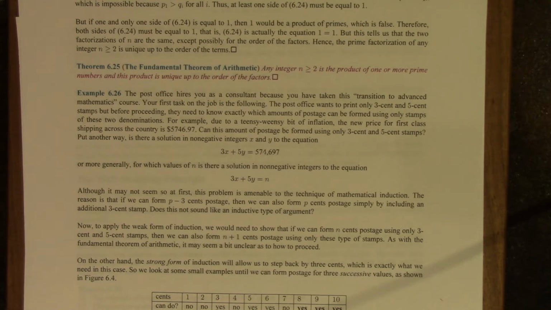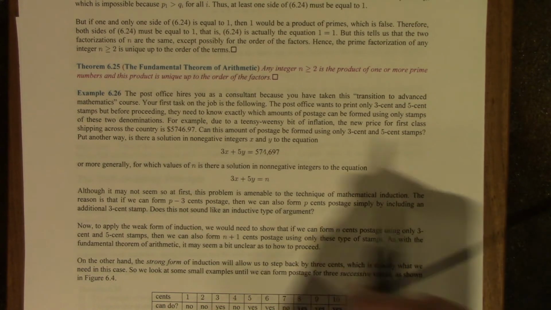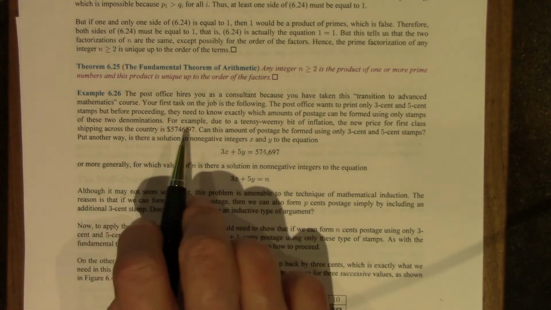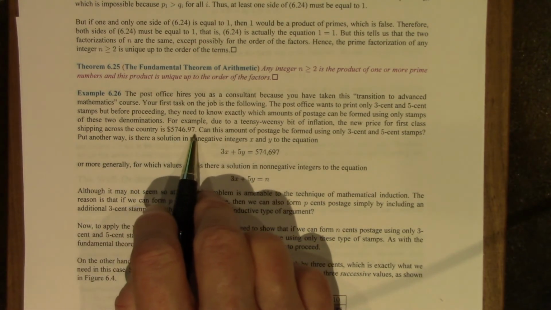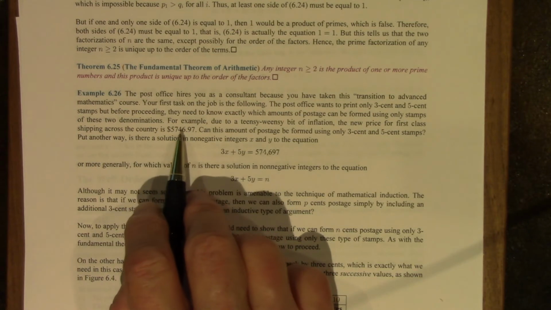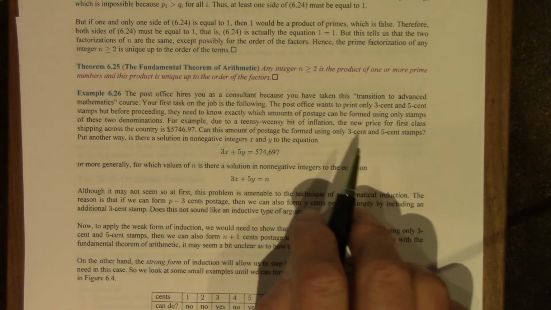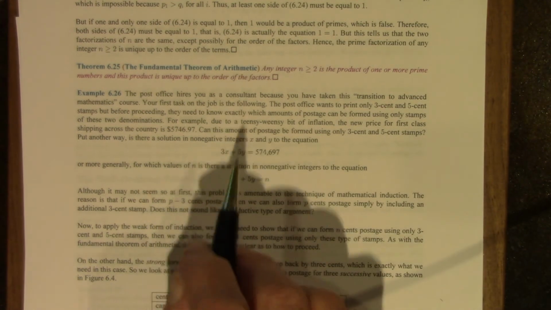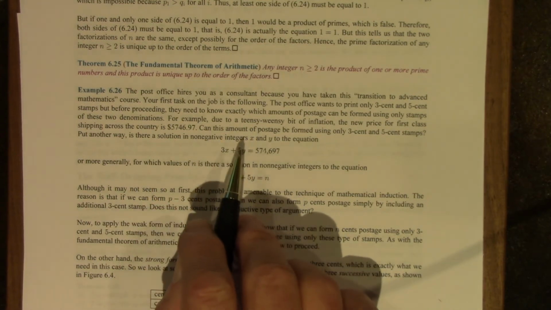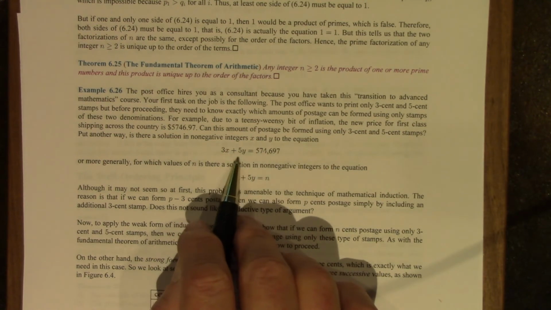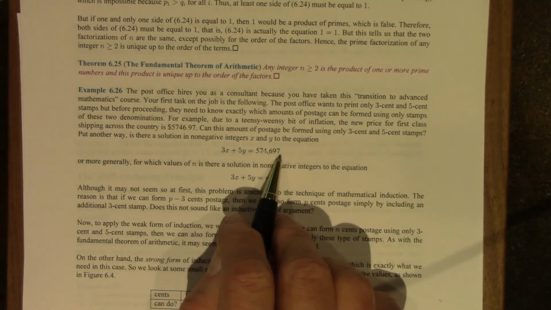But before doing so, they need to know exactly which amounts of postage can be formed using only stamps of those two denominations. So just as an example, after a teensy-weensy bit of inflation, the new price for first-class shipping across the country is $5,746.97. So the post office wants to know, can this amount of postage be formed using only 3-cent and 5-cent stamps? We can put that more algebraically. Is there a solution in non-negative integers x and y to this equation 3x plus 5y equals this number of pennies?